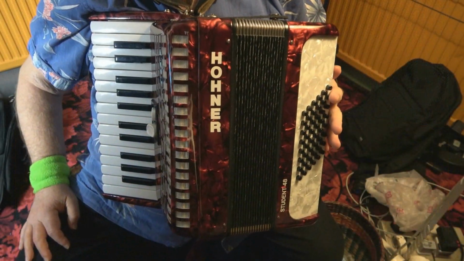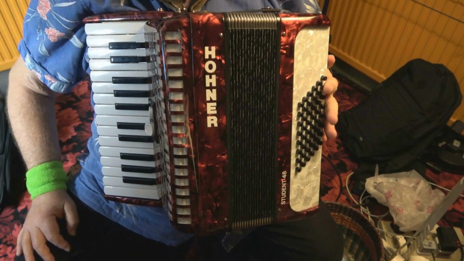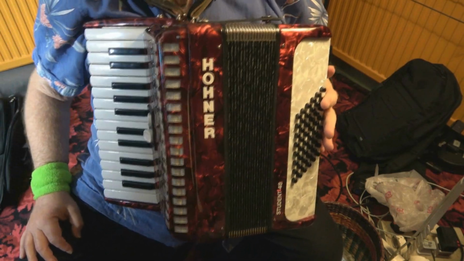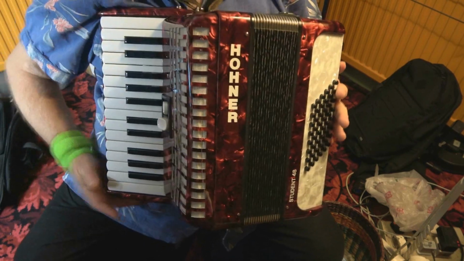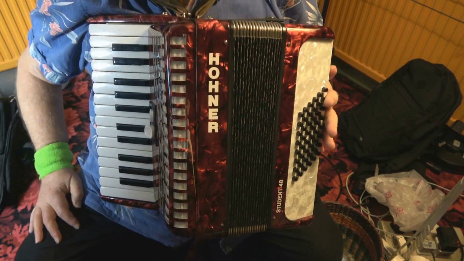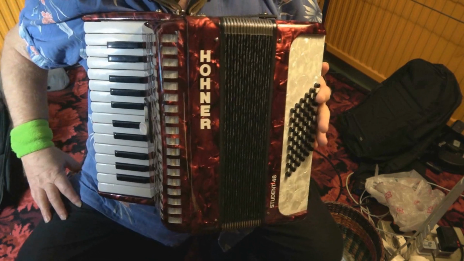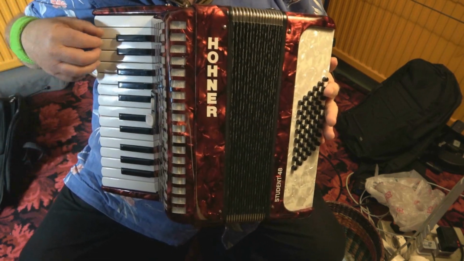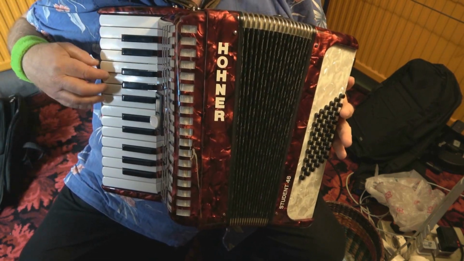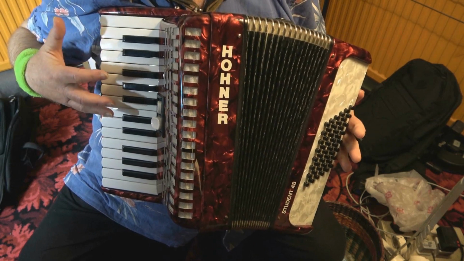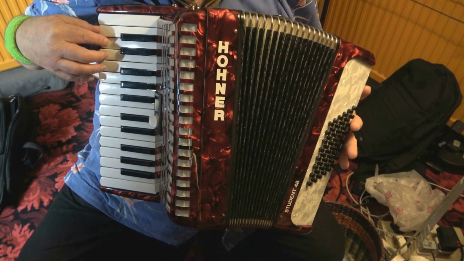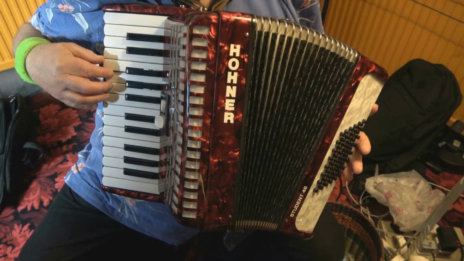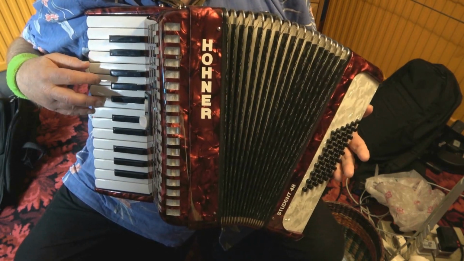So here we have a piano accordion, and you're saying, I didn't know you could play the accordion, Dave. And you are absolutely right, I can't. But I can do a couple of things on the accordion, and one of them is play the C major scale, because it is just the white notes. So we have C, D, E, F, G, A, B, C.